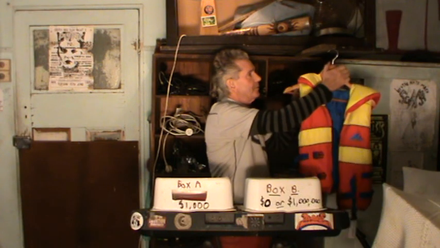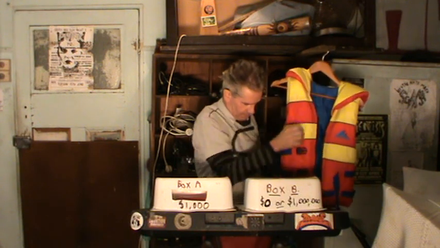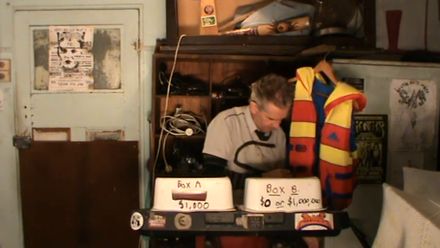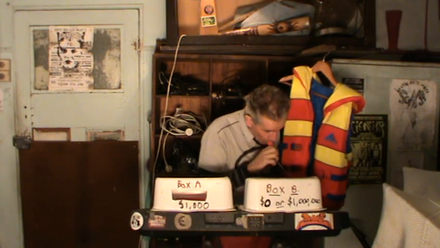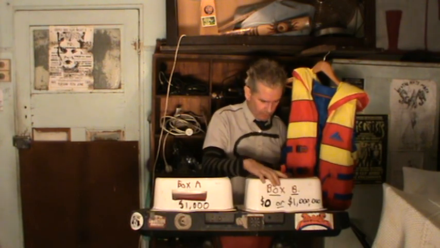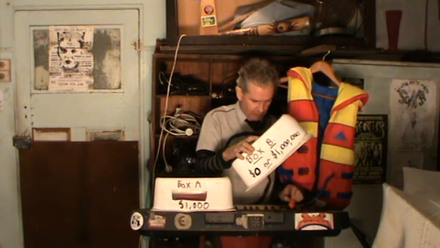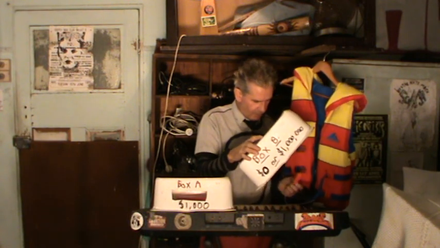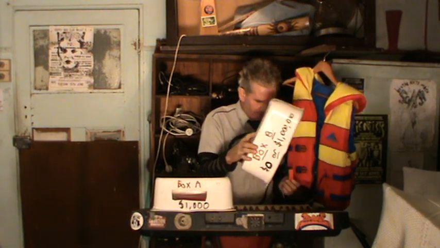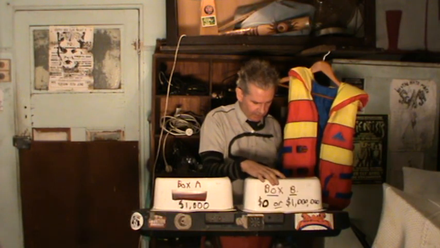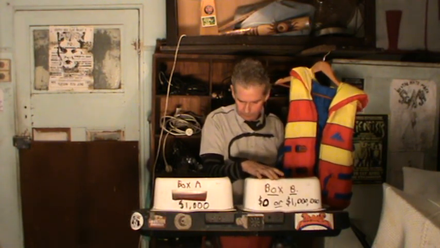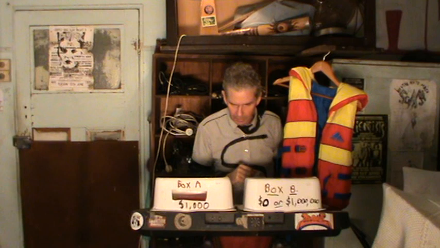The life jacket doesn't really fit in box B, but the whistle does, for attracting the attention of sharks. Old aircraft stewardesses joke there. And we can say that if you get the whistle, you get the whole thing. If there's no whistle, you don't get anything. And the agent can't see whether the whistle's in there or not. Currently it is in there.